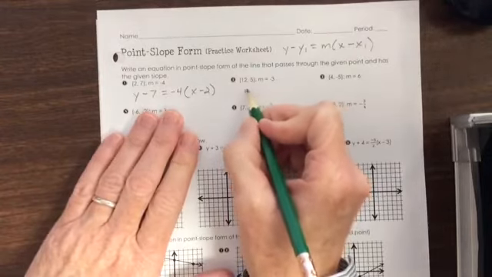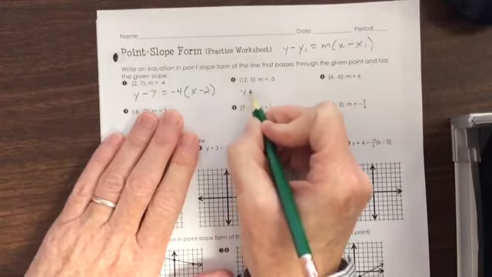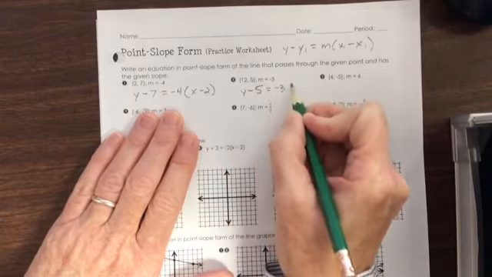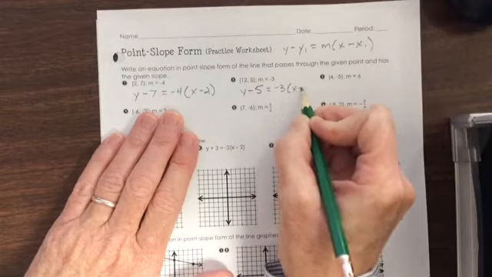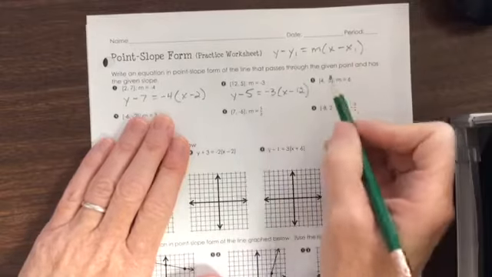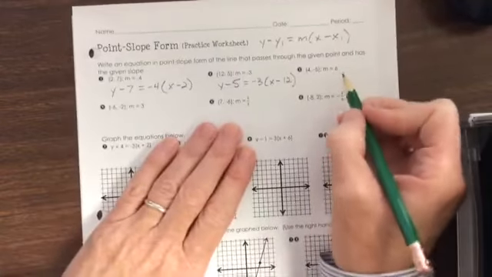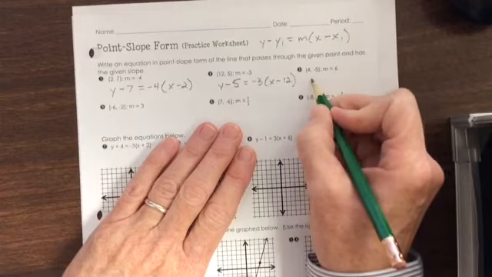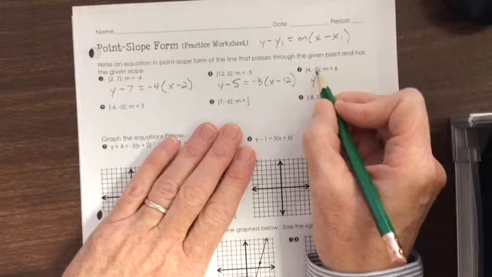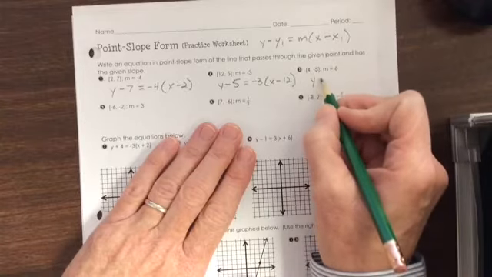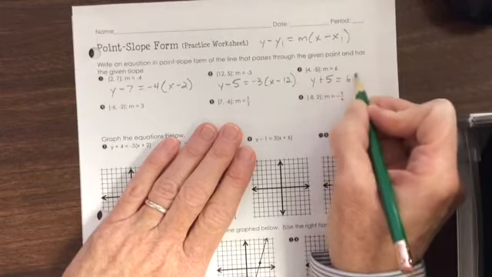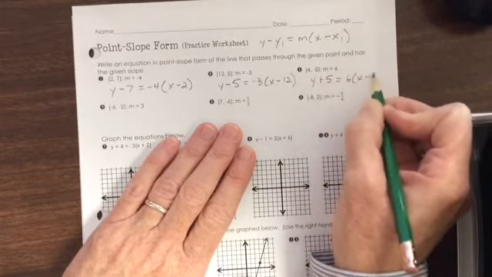Let's look at the next one. We have y minus 5, because that's y, equals negative 3 times x minus 12. The point always goes where the 1 is. Let's look at the next one. We have y, that's a negative 5, so subtracting a negative 5 would make it positive. So y plus 5 equals 6 times x minus 4.